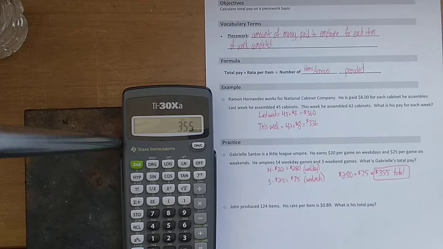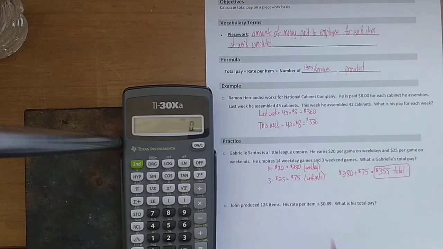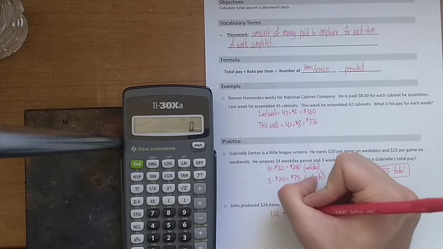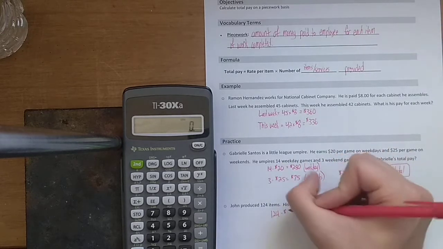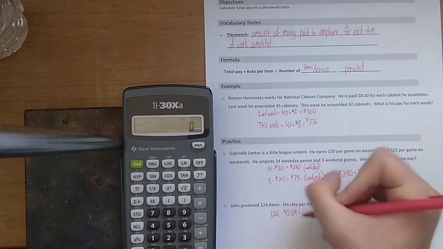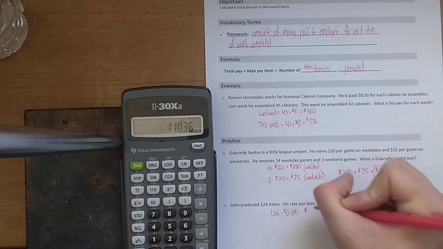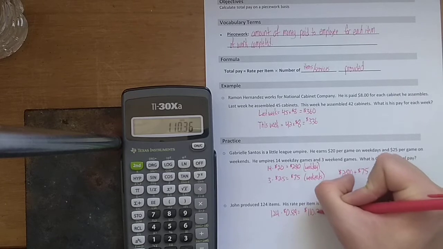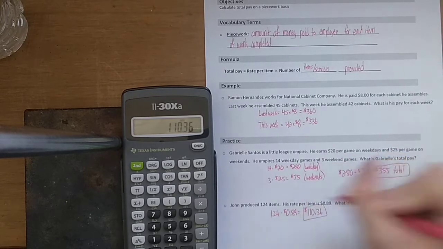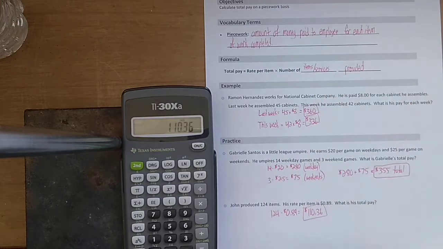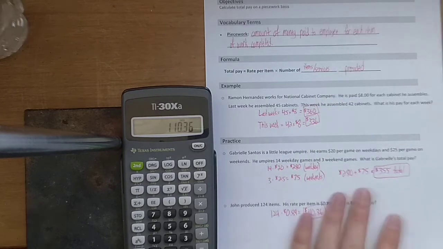The last one on this side is very straightforward. John produced 124 items. His rate per item is 89 cents. What is his total pay? Very simple. 124 items times 89 cents. That means he got paid $110.36. Okay? We're going to go over to the back and we're going to do some more examples.